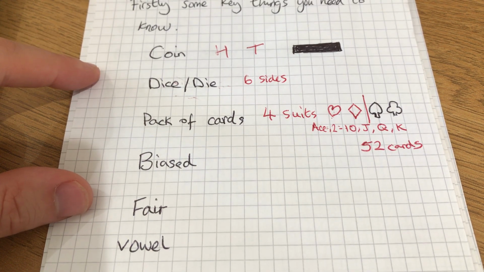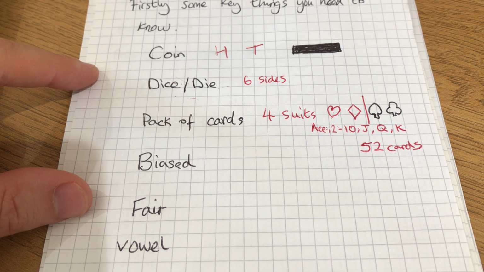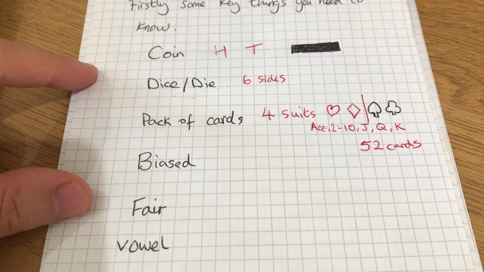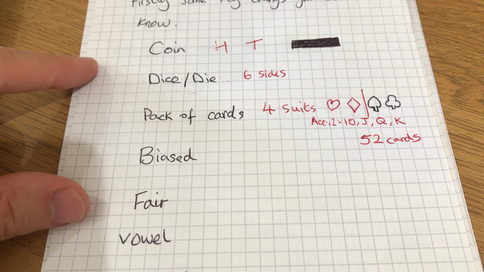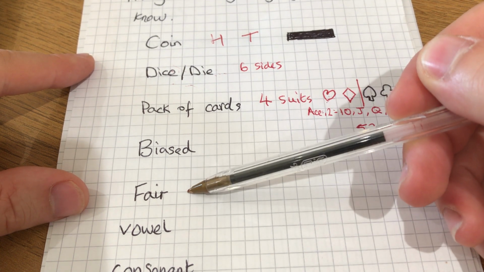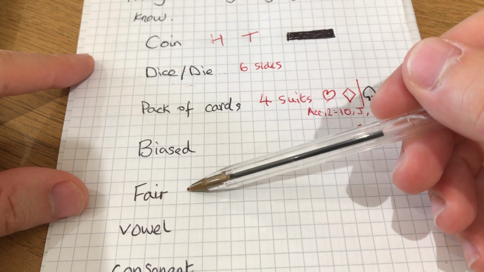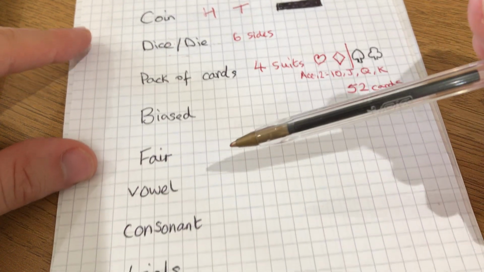Next one, biased. Biased basically means not fair. Now I'm sure you've heard of maybe a biased referee. Someone says, oh, the referee's biased, he's cheating, he wants one team to win, basically. Sometimes bias could involve cheating. So you could have a biased coin where it's weighted one way, so you're more likely to get a certain outcome. Or it could just be you have something biased because maybe it wasn't made properly. It just happens to not be completely fair, but not on purpose. Fair being obviously the opposite of biased. So it's completely equal chance of getting everything.